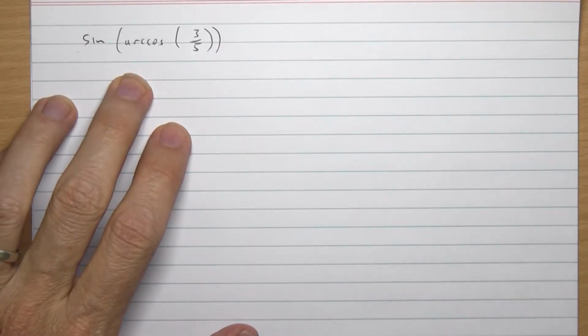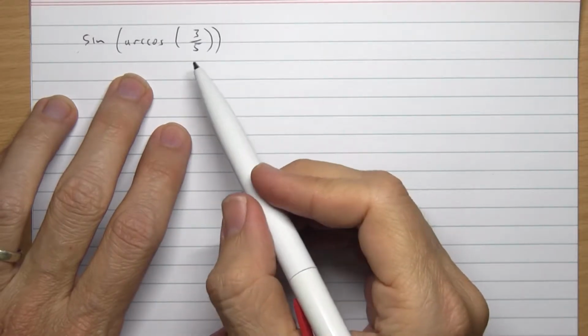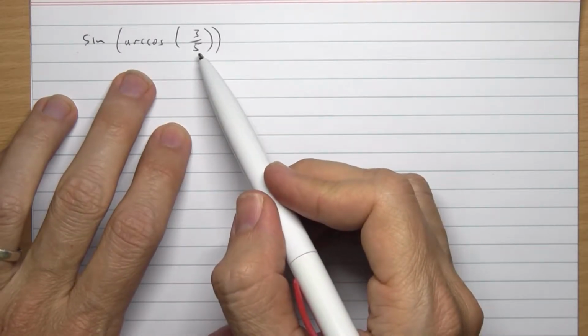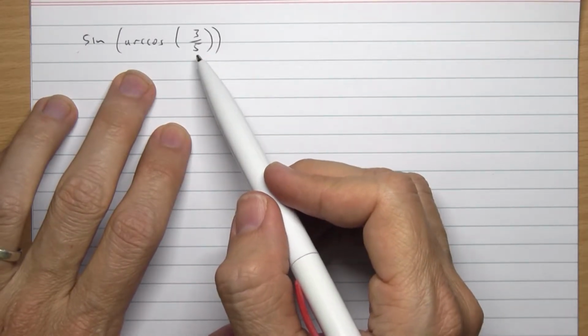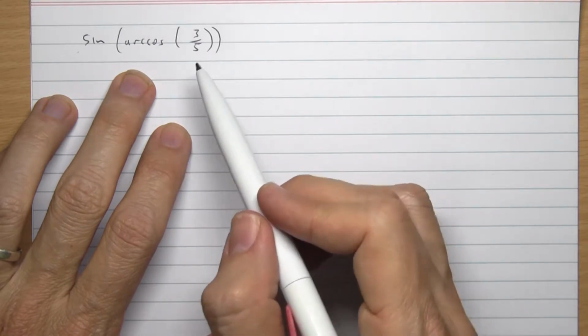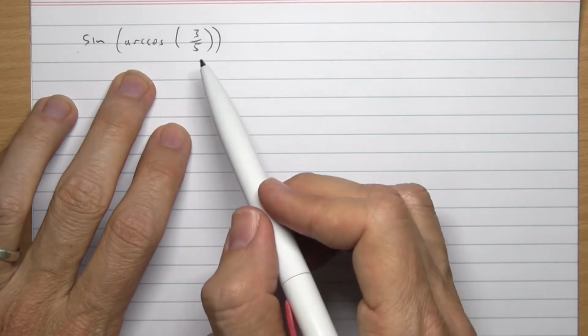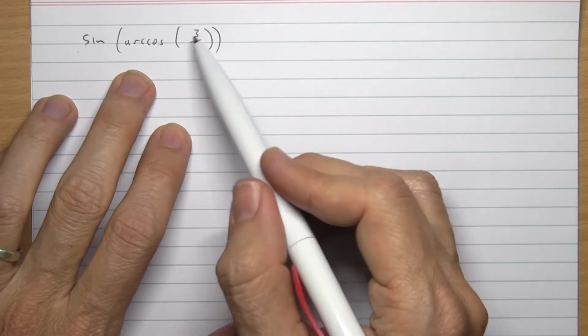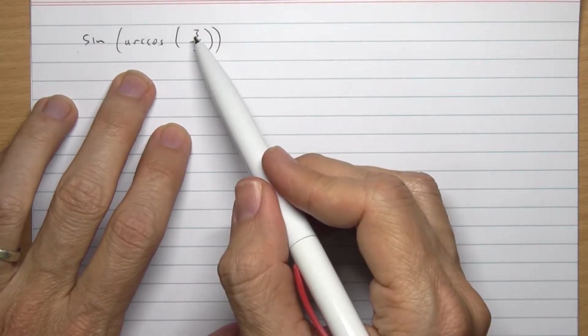Now, there's two ways to approach this. You can actually work out the angle. I recommend you don't, because you won't be getting an exact value. 3 on 5 isn't an exact value, but it does come from a particular triangle.